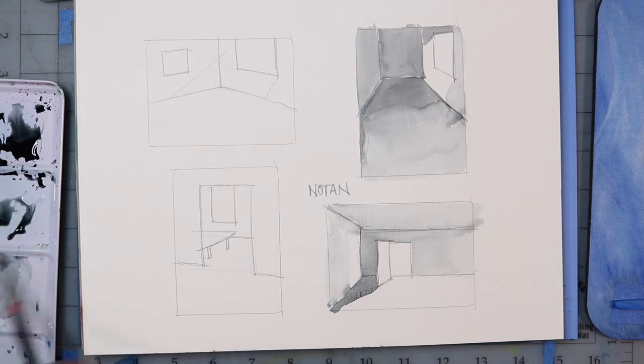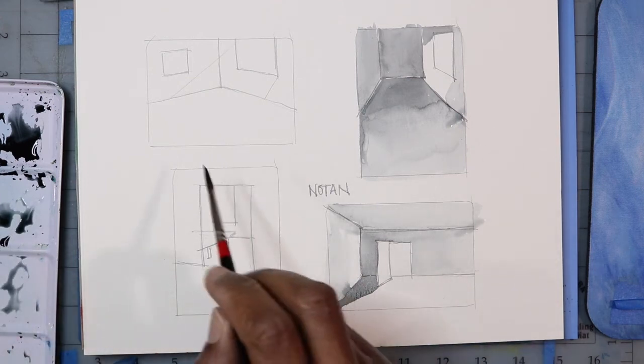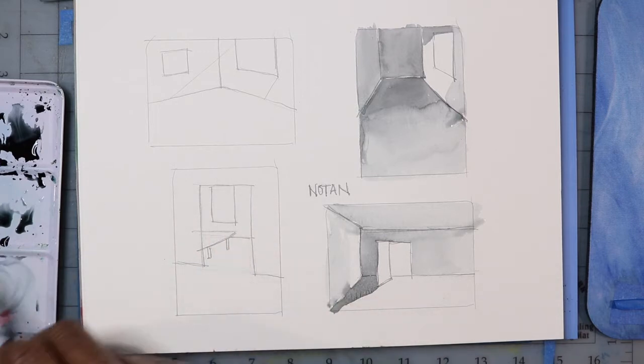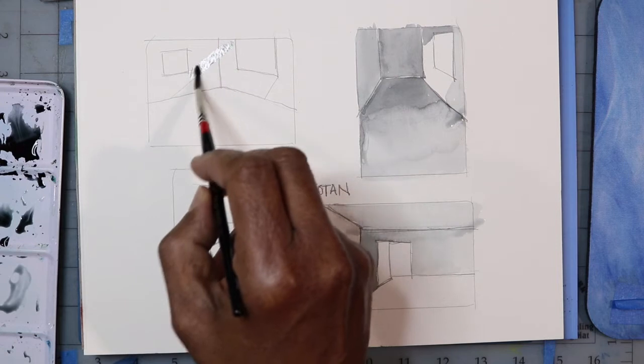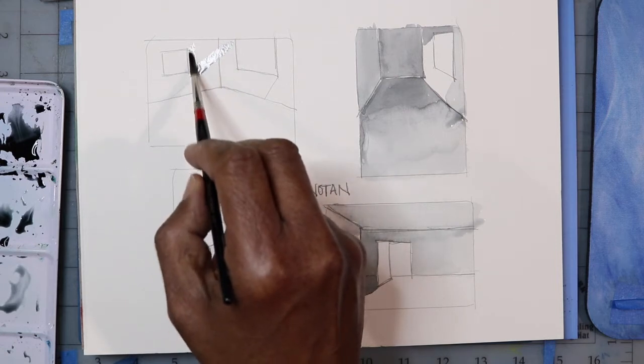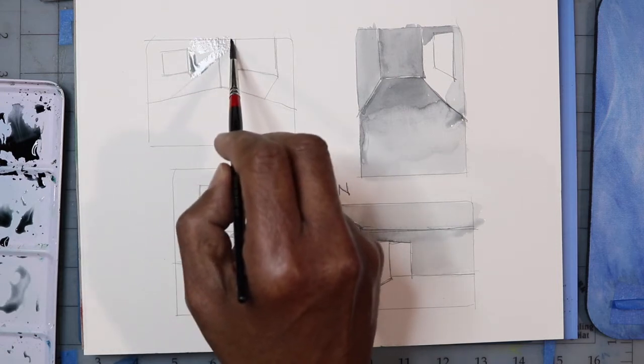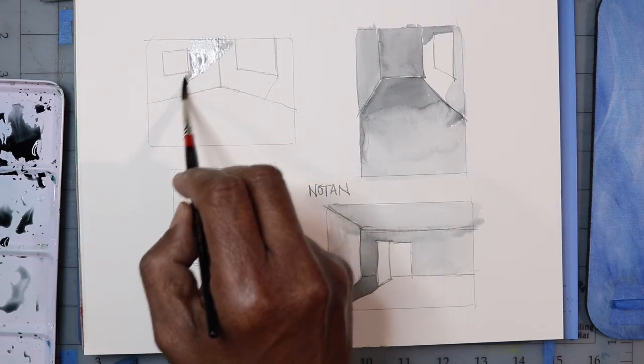So these are real quick notes. I'm going to go back into these. So I'm going to put on a light wash over here. The top one here, this is the corner room with the light coming in.